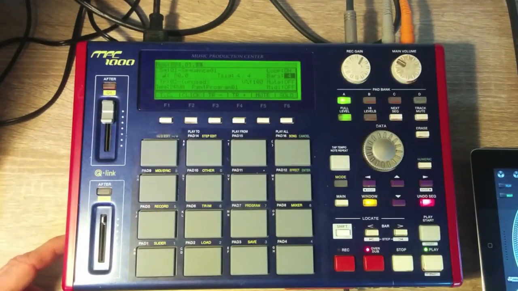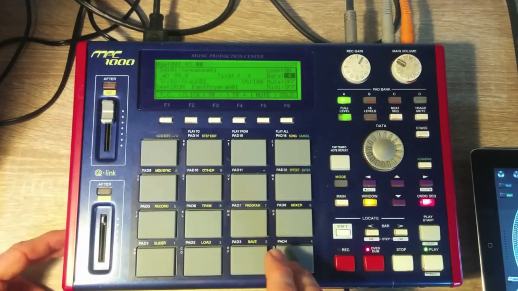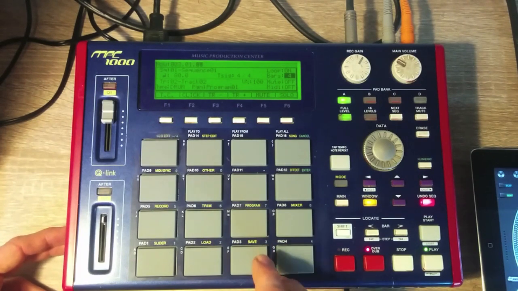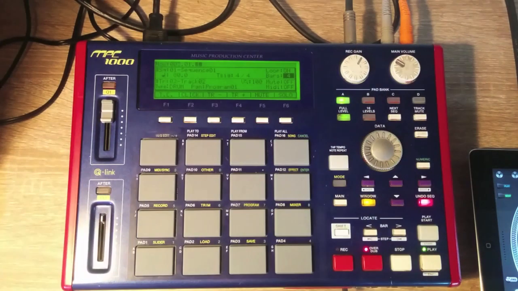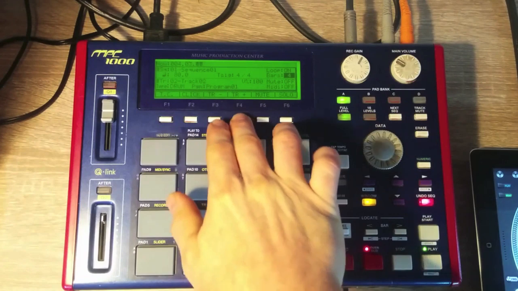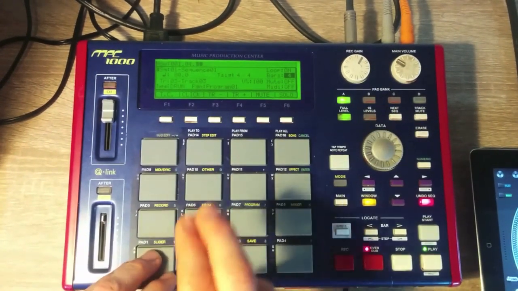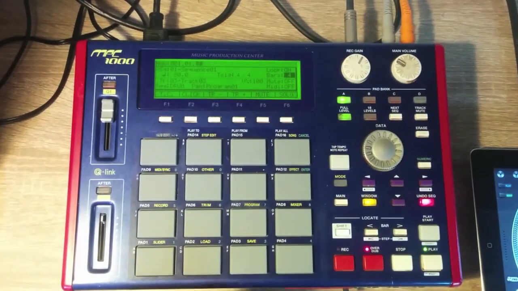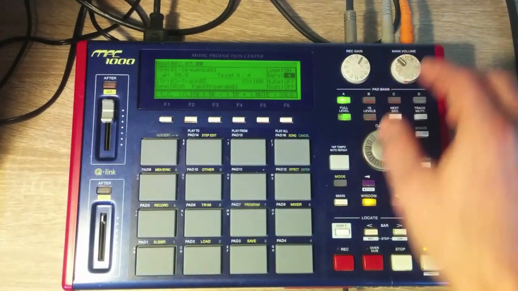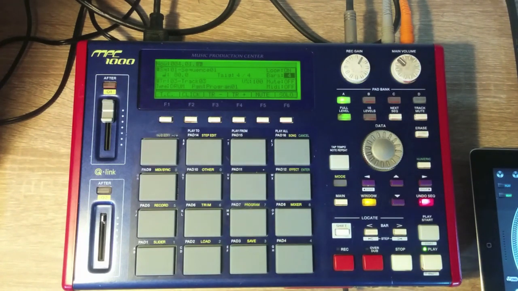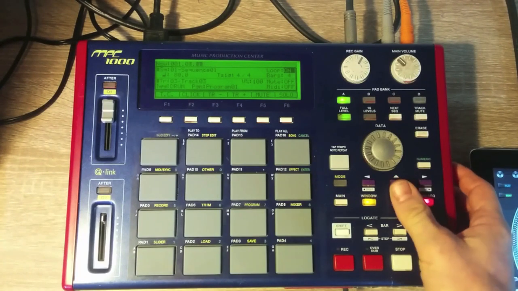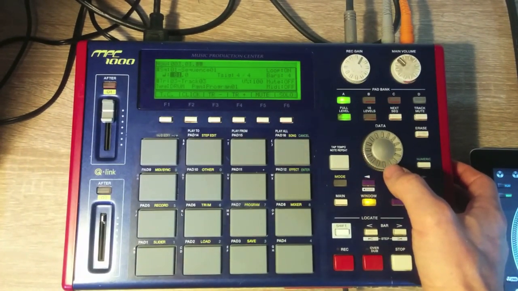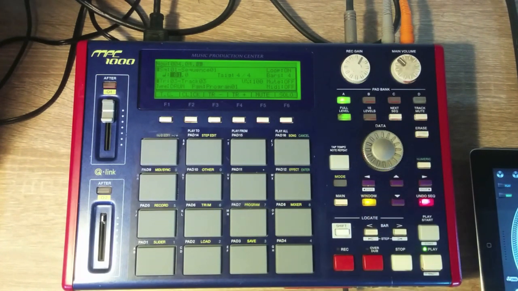So let's go to track 2 and record some hi-hats. Okay, let's go to track 3 and, alright, I kind of like that.